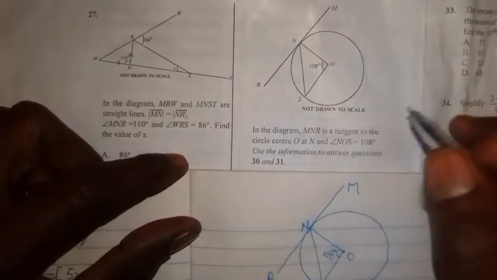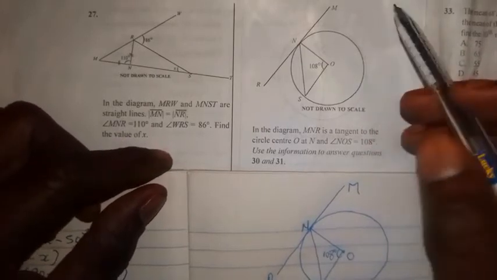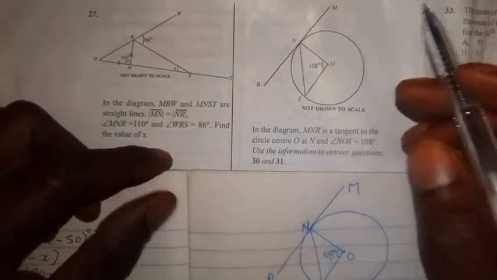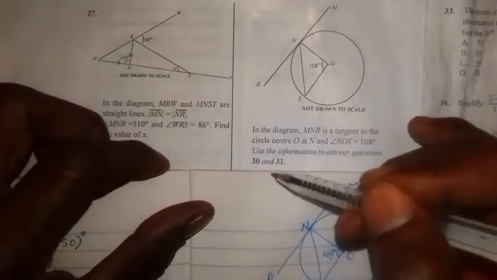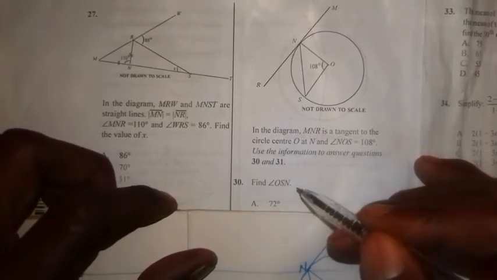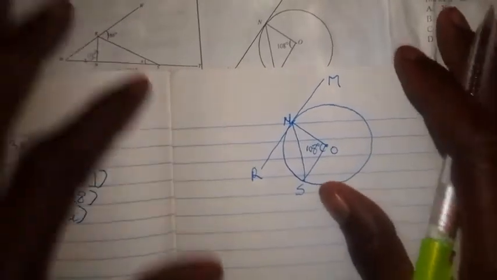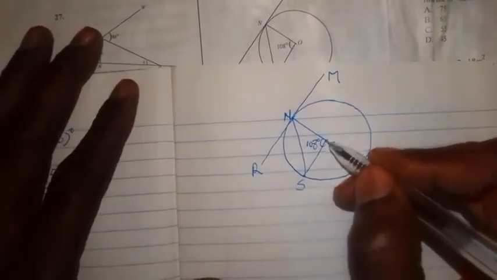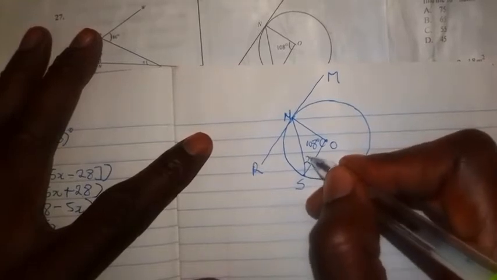This question you are seeing here is a question on circle geometry, and let us analyze the question to see how we can answer it. Now, we are asked to find angle OSN. I quickly did a rough sketch here. Let's use this sketch to guide us. We are looking for angle OSN. Let's call this place here x degrees.